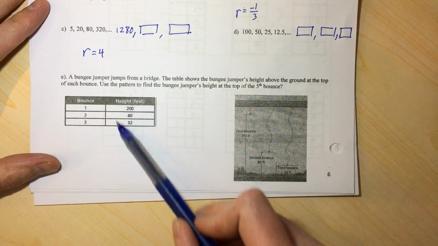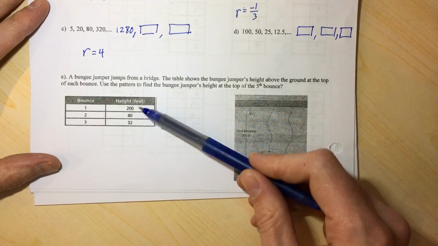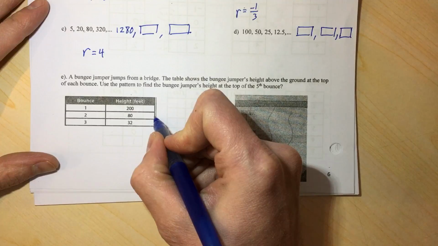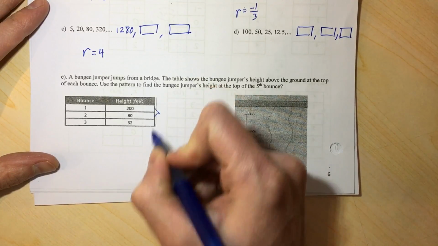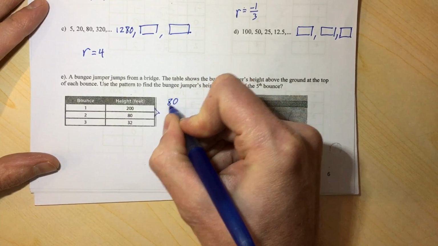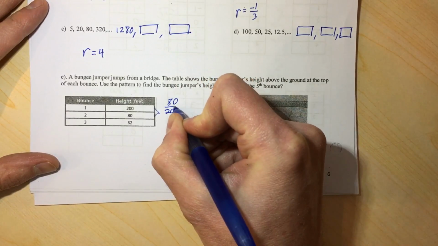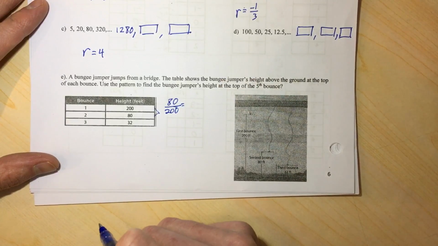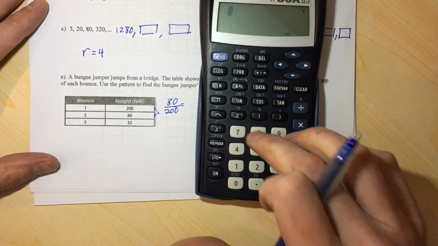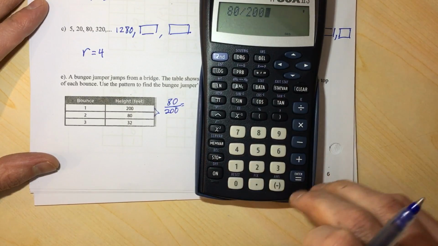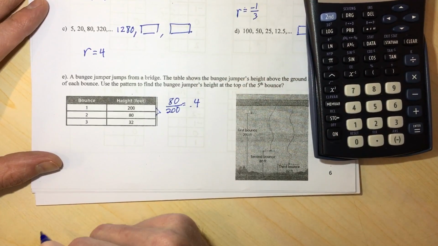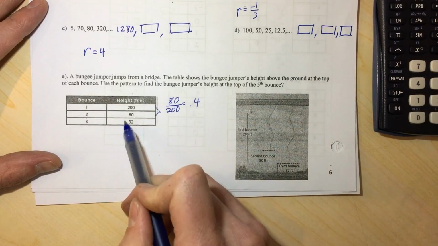Okay, so if you're struggling with getting that R value, we're dealing with an R value. It's changing by a multiple here. So you can always take the second term and divide it by the first term to find that R value. So in this case, it would be 80 divided by 200. Okay, so 80 divided by 200. And that R value is going to be, well, you can take your calculator, and I don't mind using decimals here, it's 0.4. So our R value is 0.4. So each time it's being multiplied by 0.4.